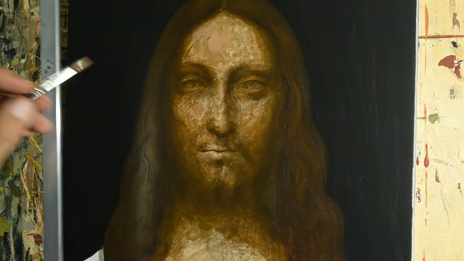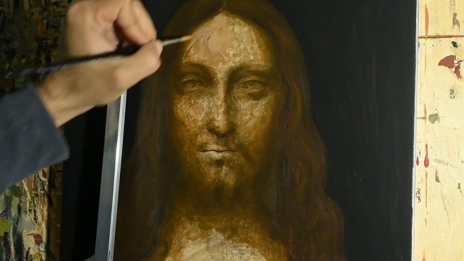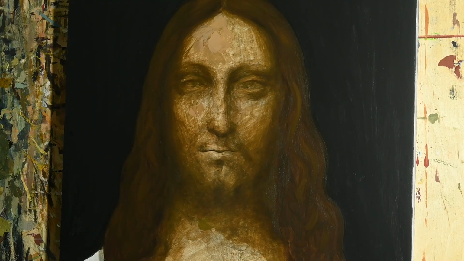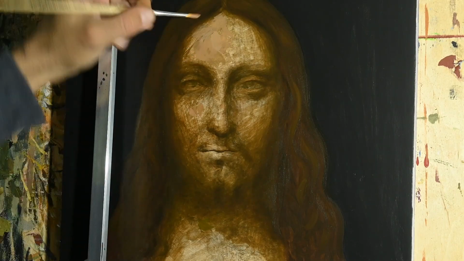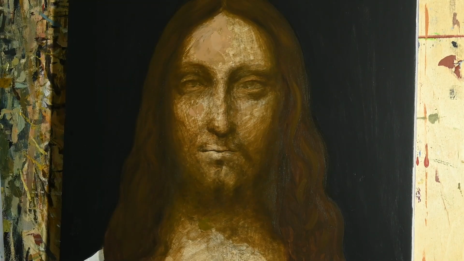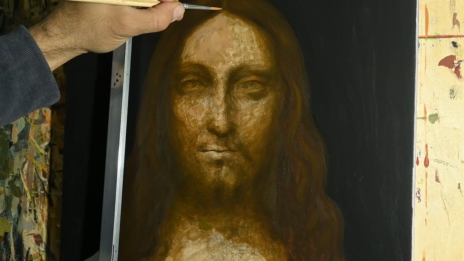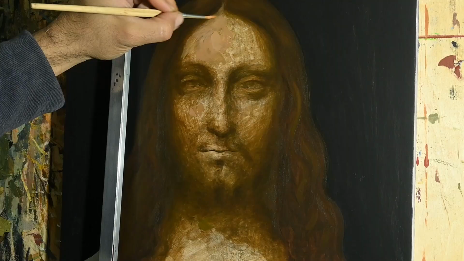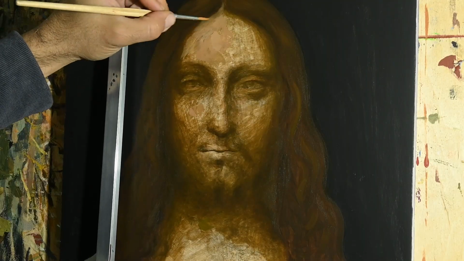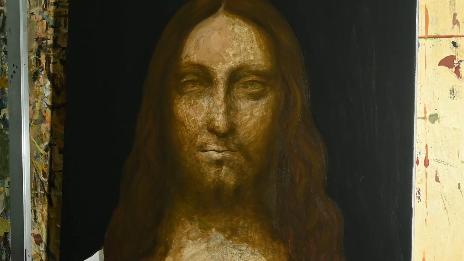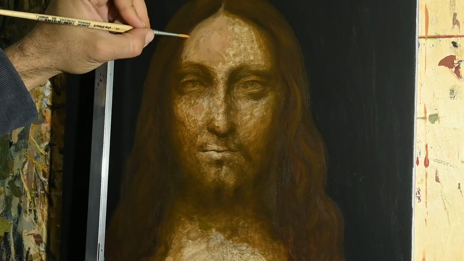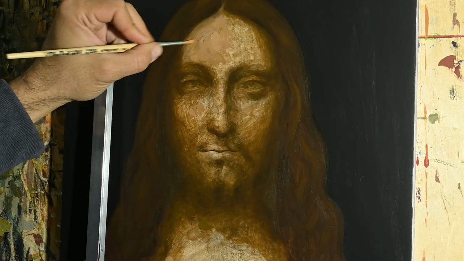Of course, I wasn't there while Leonardo was painting this work, and I'm pretty sure he might have followed a different technique, a different way of building shadow and light, but nonetheless, I was pretty excited and pretty happy with the final result of this study.